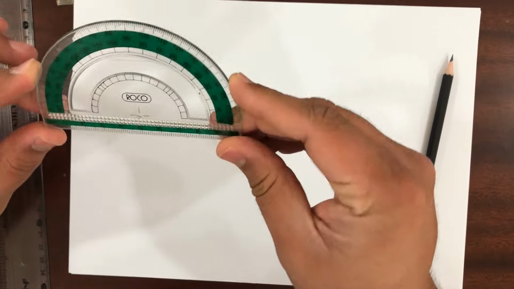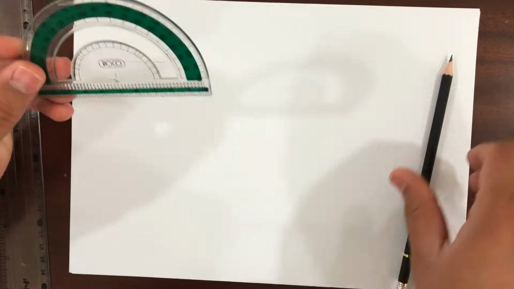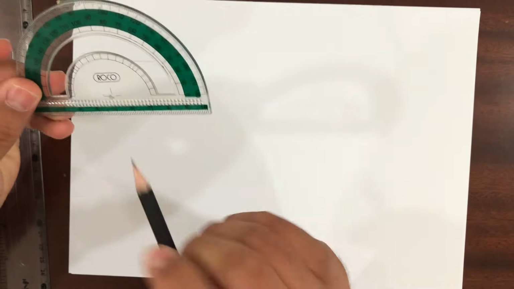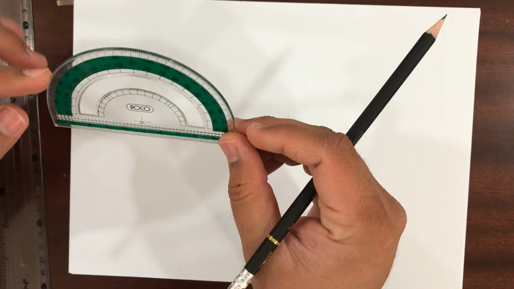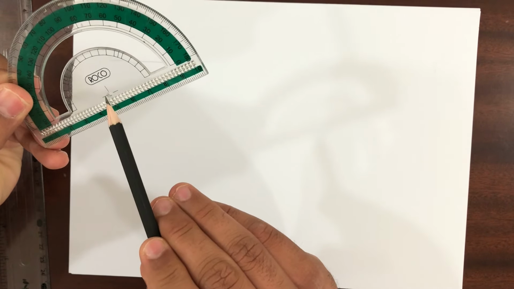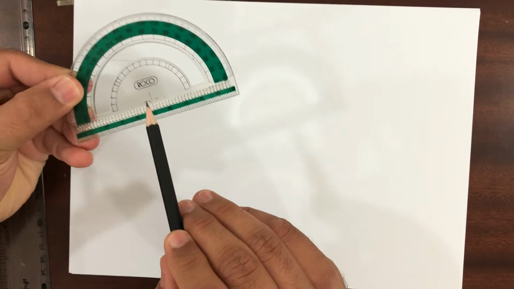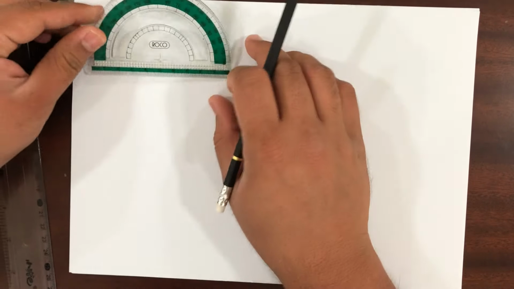So now take the protractor, and this is the center of the protractor. See here, this one is the center. Okay, so this line, here there is a line, if you can see or not, I don't know. This line must be coinciding with this line.